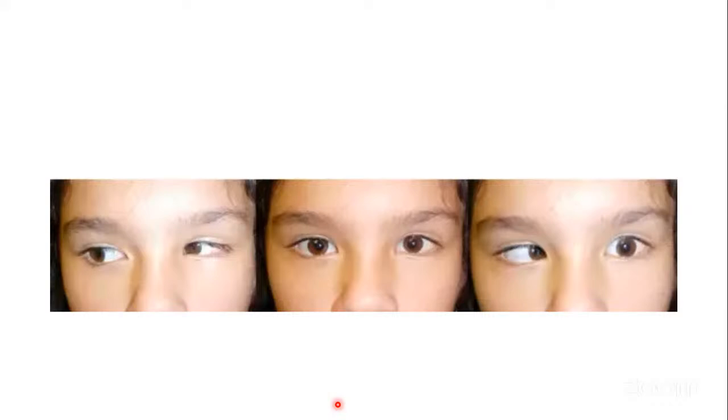This is in the primary position, there is a slight esotropia of the right eye. In dextroversion, there appears to be slight underaction, slight limitation of adduction of the left eye.